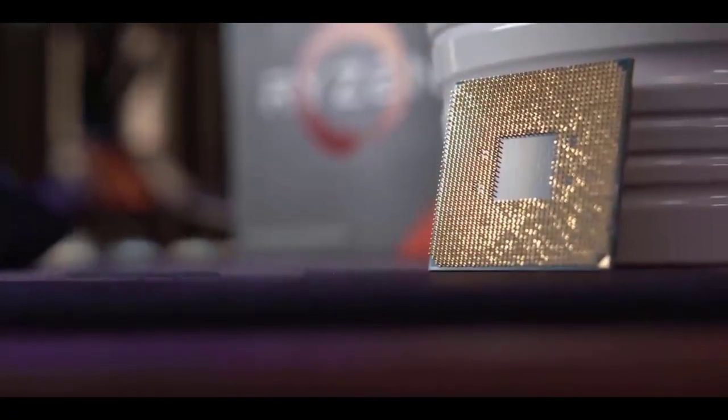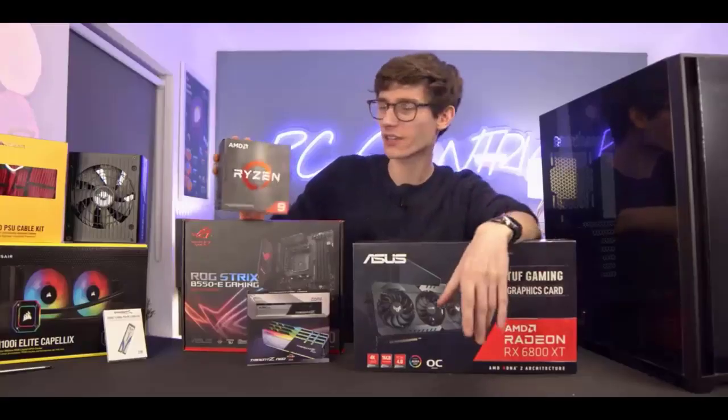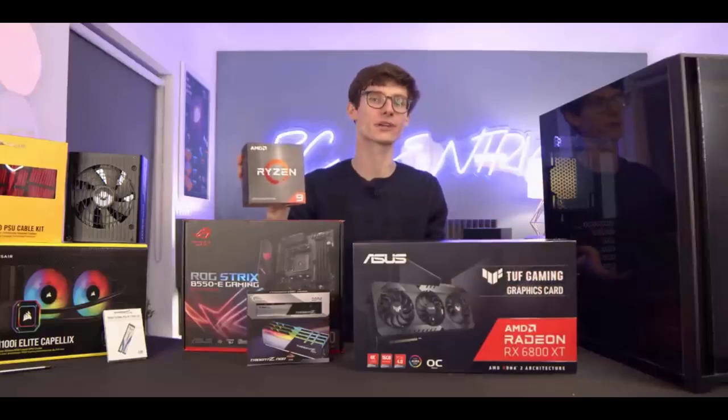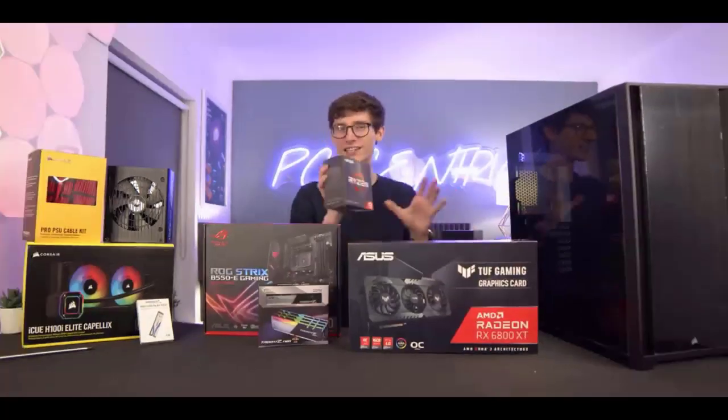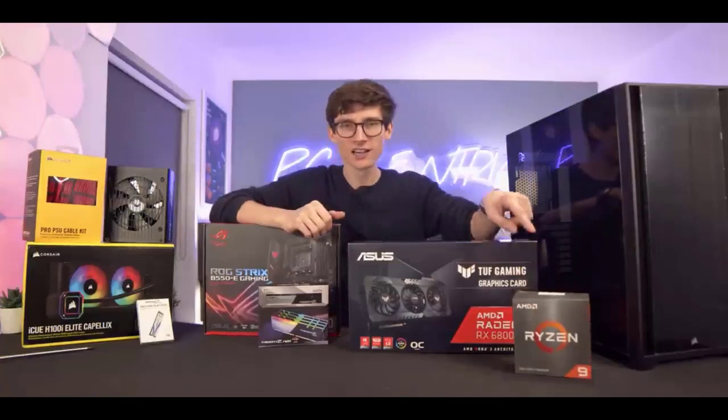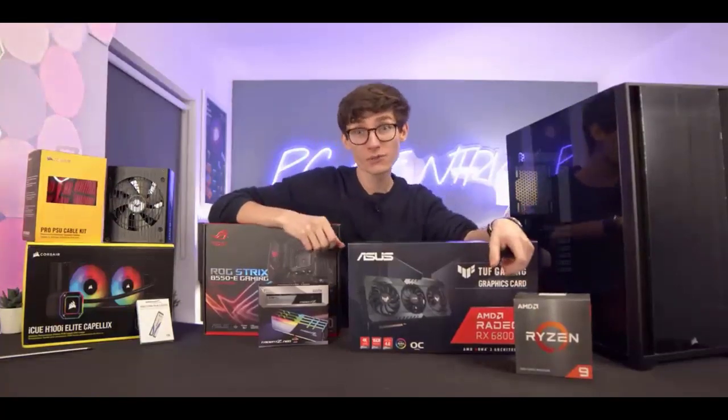But at the end of the day, these are just fantastic processors. There's very little that they can't do. Thermals are good, performance is great, price is pretty decent as well, despite them being more expensive than the last generation. It's going to be very interesting to see what Intel can do, but at the time of filming at least, I would go for AMD if I was building my own gaming PC.